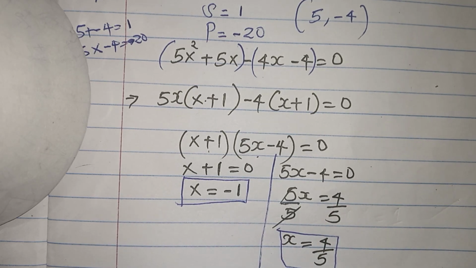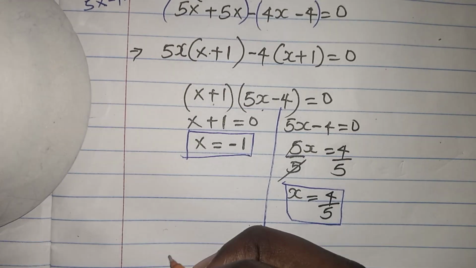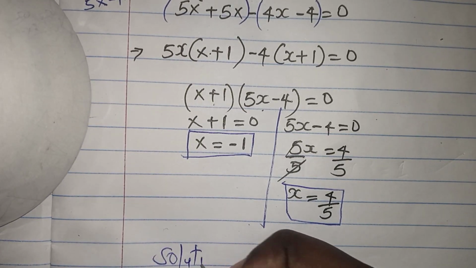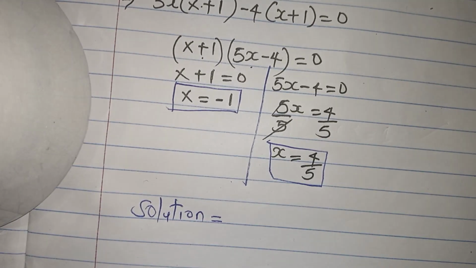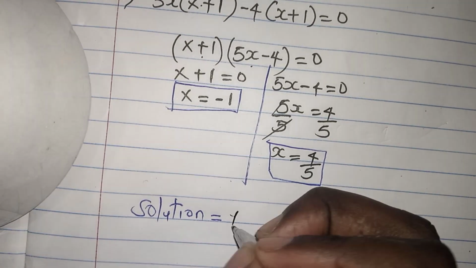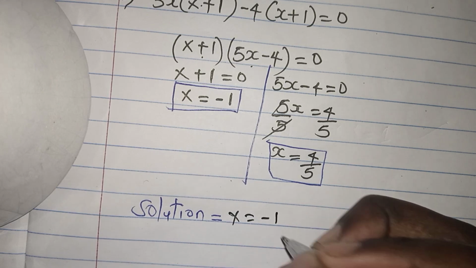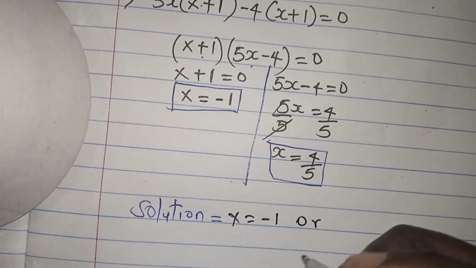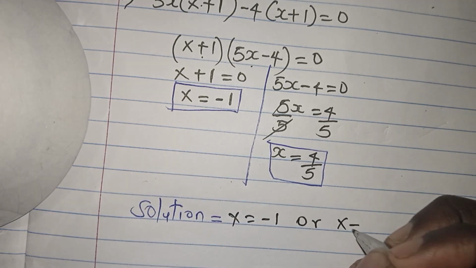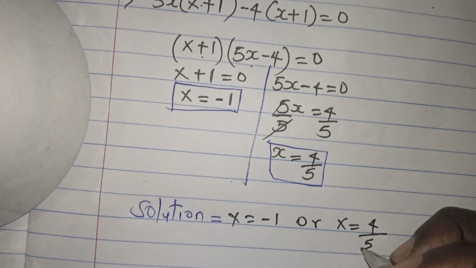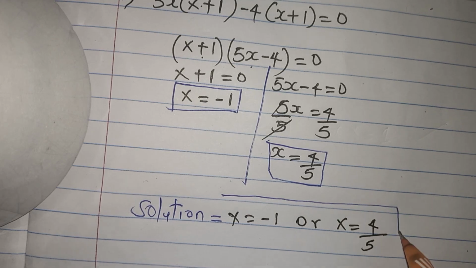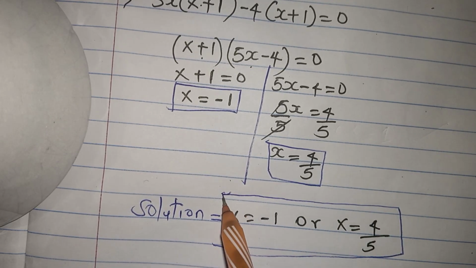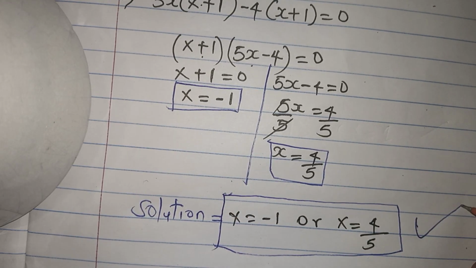So our possible solutions, our answers, are x is equals to negative 1 or x is equals to 4 divided by 5, 4 out of 5. So these are the answers to this equation, and you earn a mark.